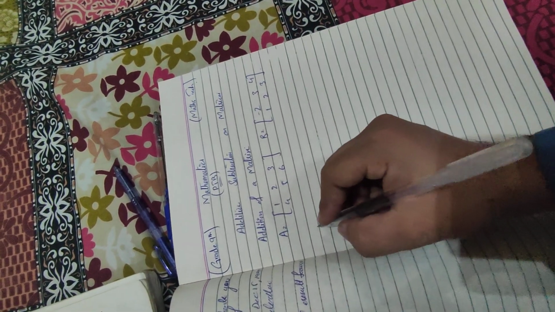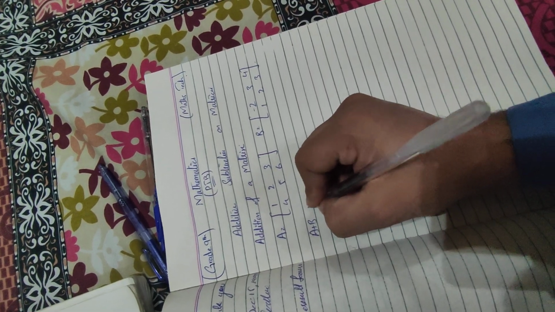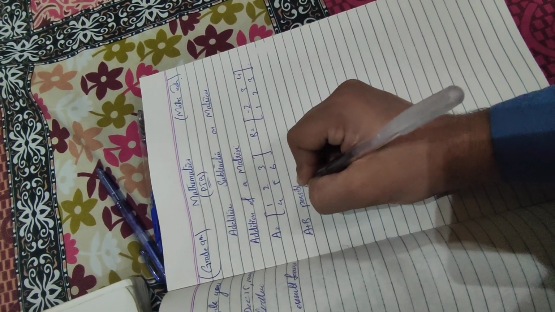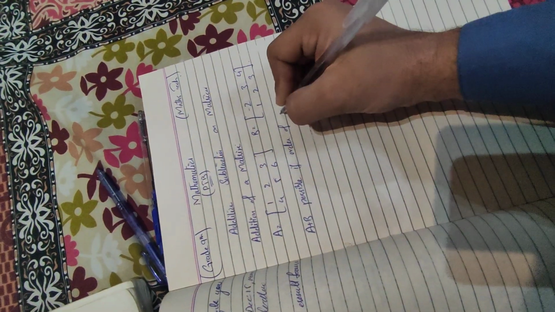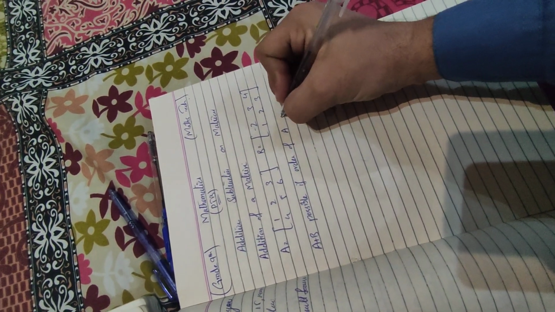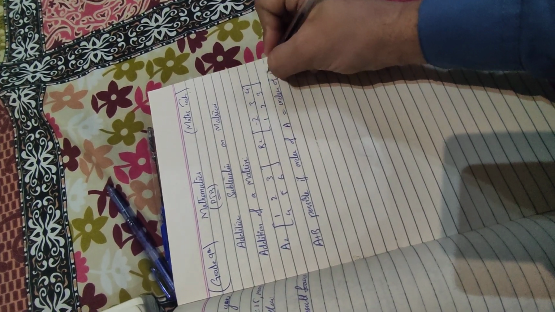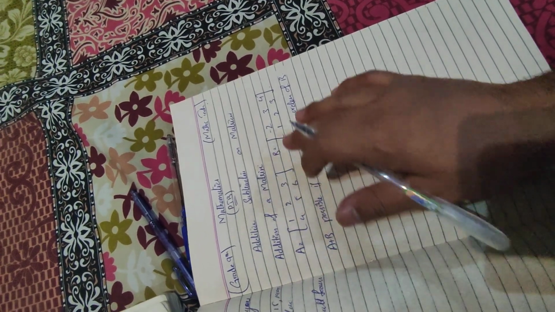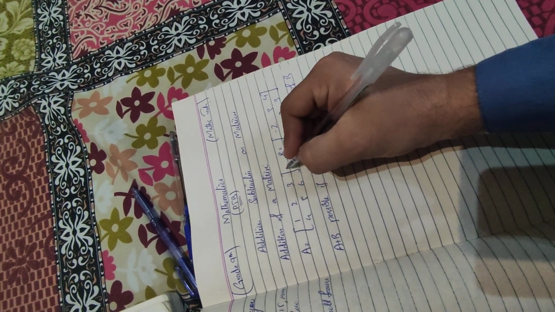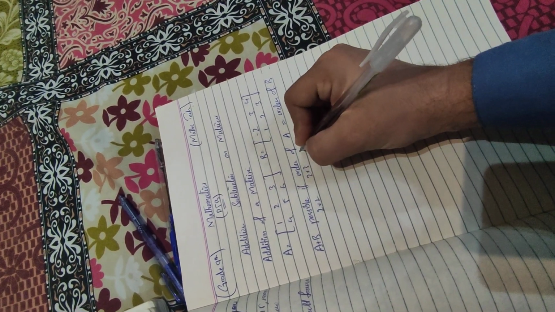The addition will only be possible if the order of matrix A is equal to the order of B. It will be only possible if the order is equal, like 2 cross 2, 2 cross 3, 3 cross 2.